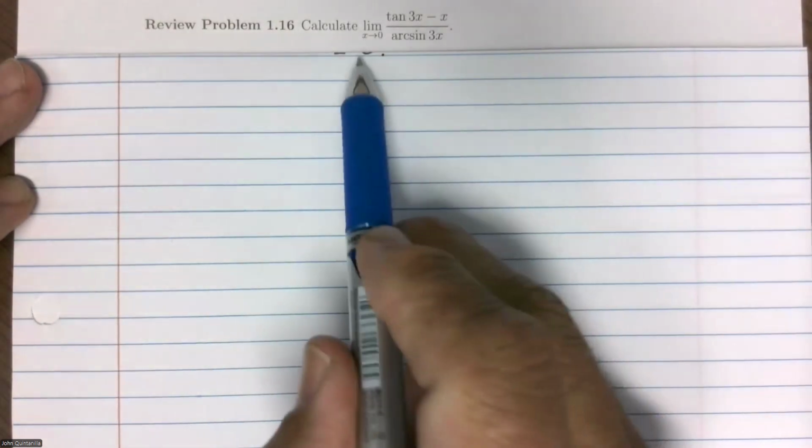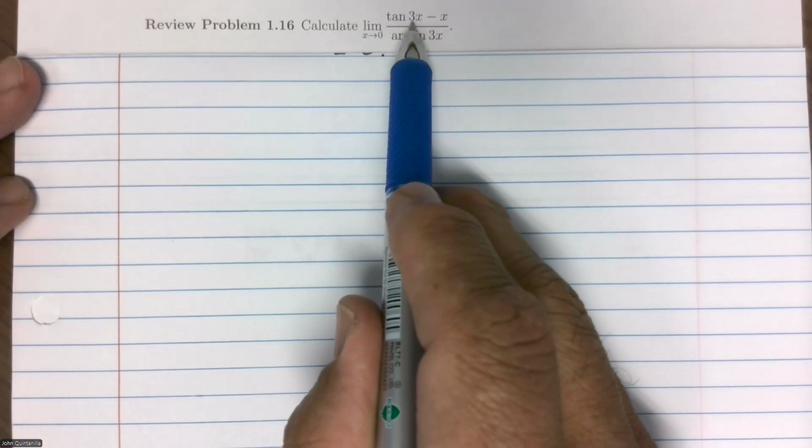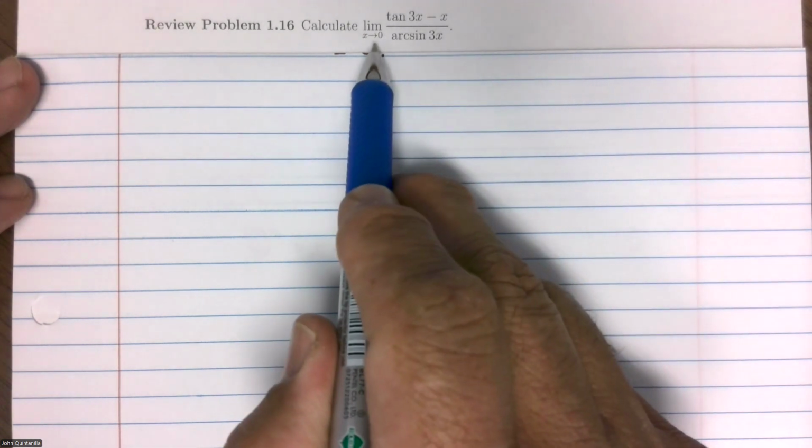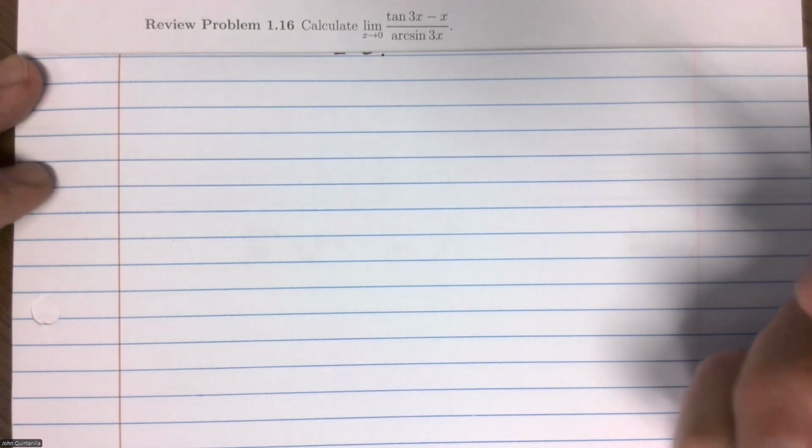Let's take a look at this limit. The limit as x goes to 0 of tangent of 3x minus x, whole thing divided by arc sine of 3x. Before we get started, let's confirm that this indeed has the requisite form for L'Hopital's rule.